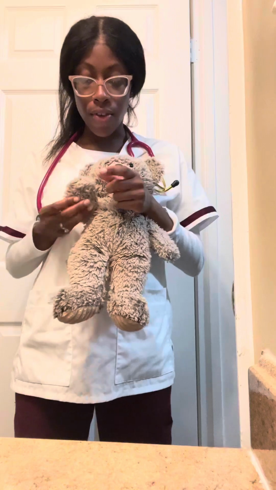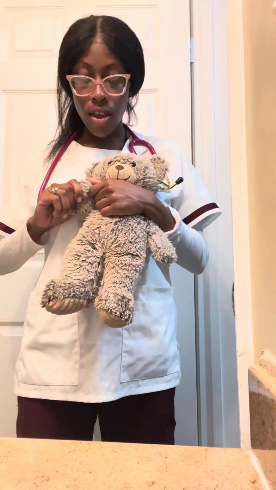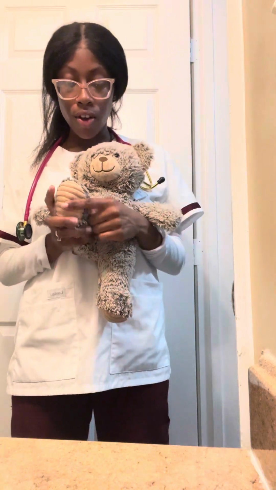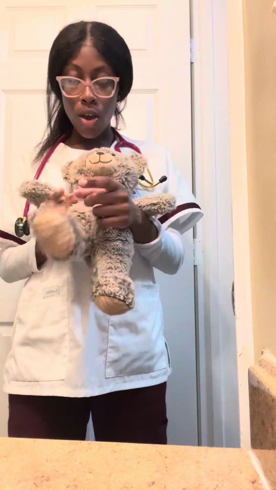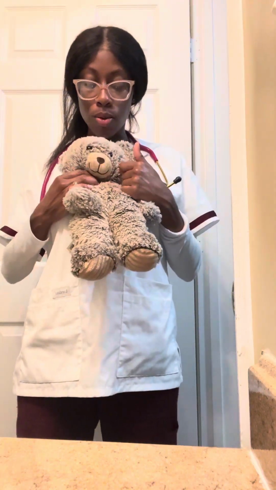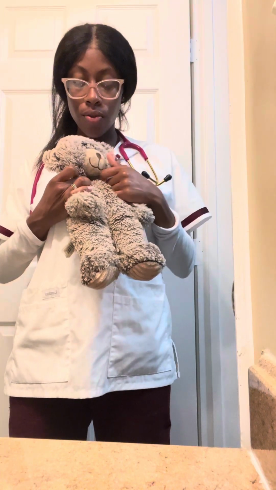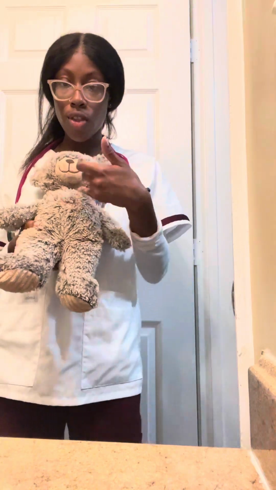Palmar, I will stick my fingers in the baby's hand and their fingers should grasp it. Plantar, I will stick my finger underneath the baby's toes and the baby should grasp it. Rooting, I will rub the side of the baby's face and the baby should turn its head towards my finger. Sucking and swallowing was noted earlier when I palpated the roof of the mouth.